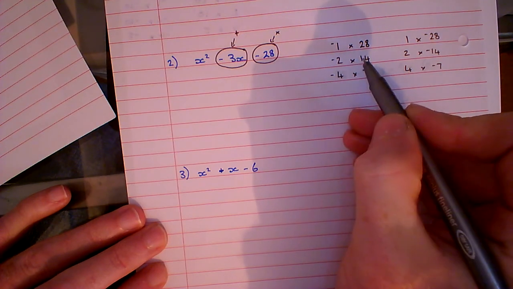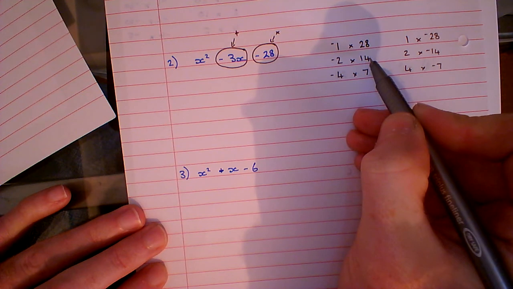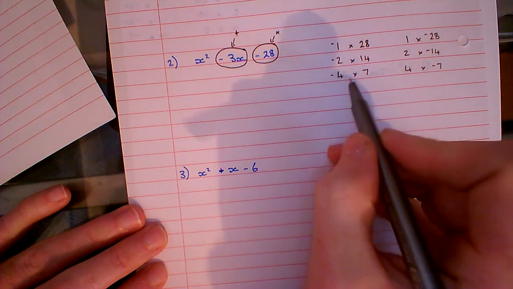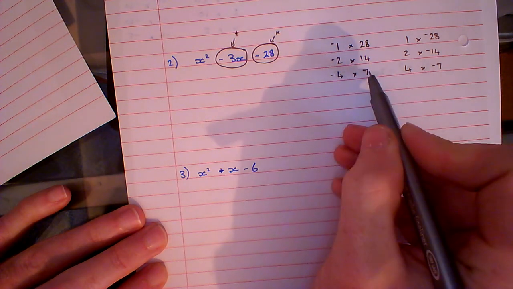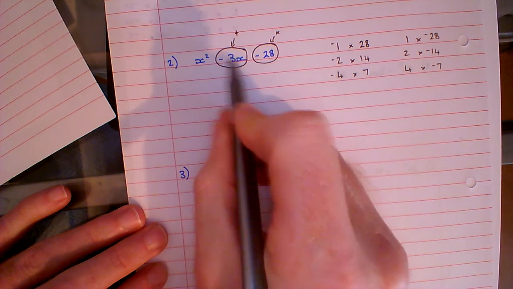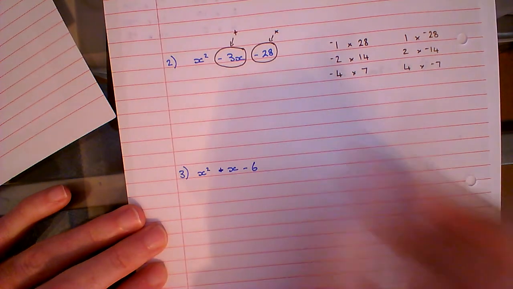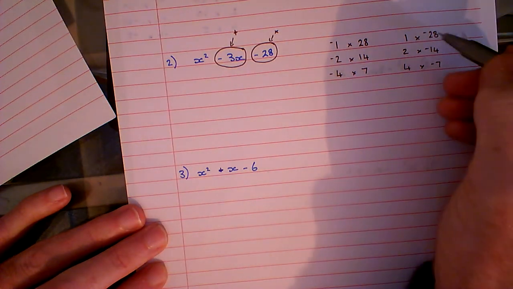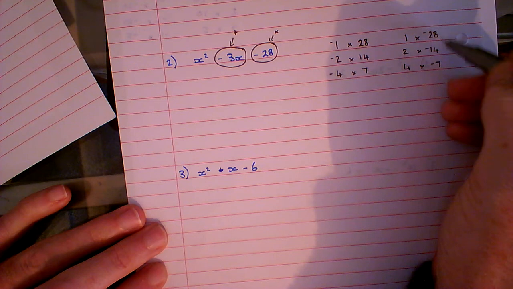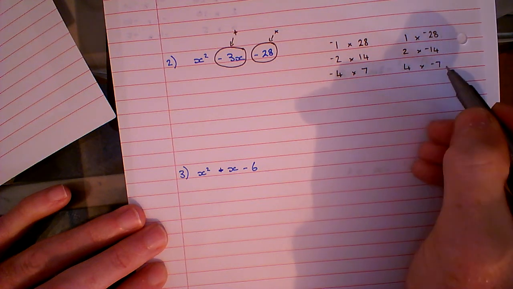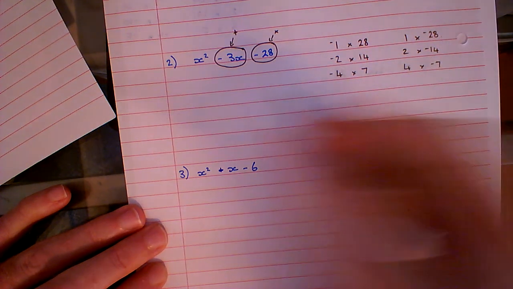Negative 2 plus 14 is 12. Negative 4 plus 7 makes 3. No, it's not negative 3, so it's not that one. Now, I can rule those two out because they were so far apart. So 4 plus negative 7, well 4 take away 7 is negative 3, so it must be those two.